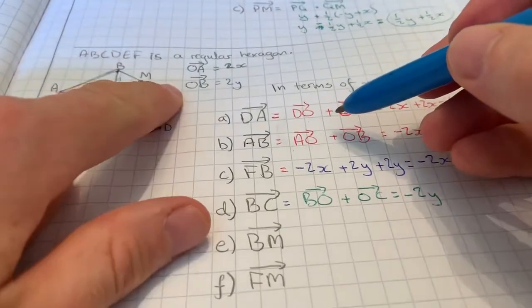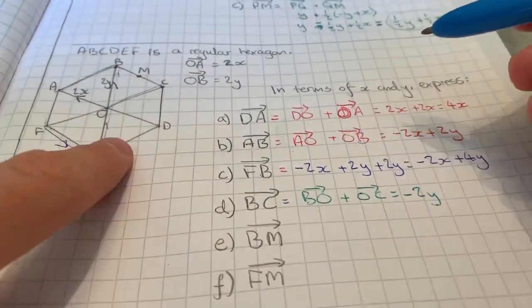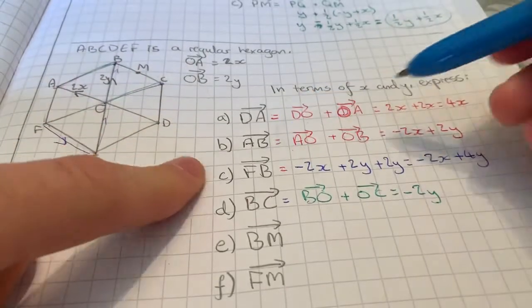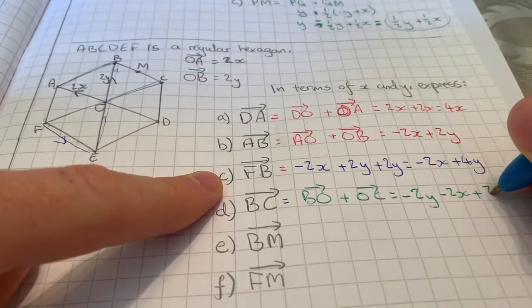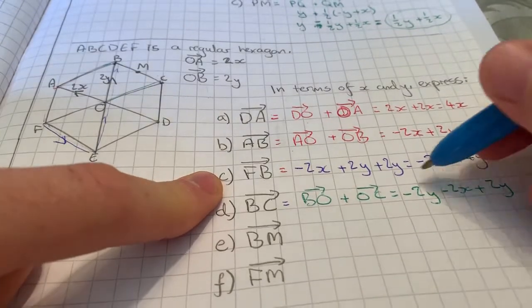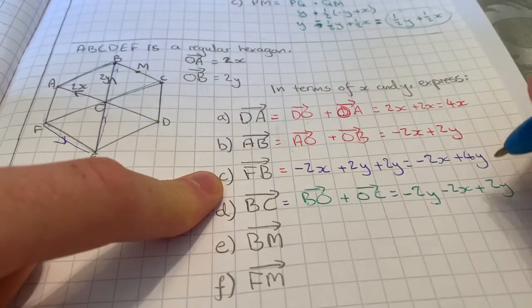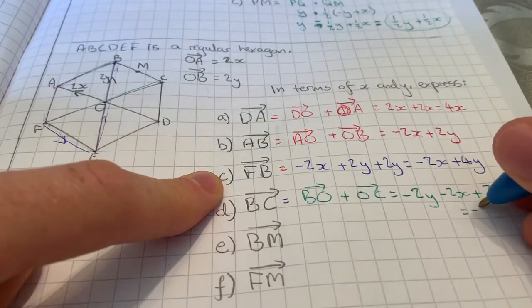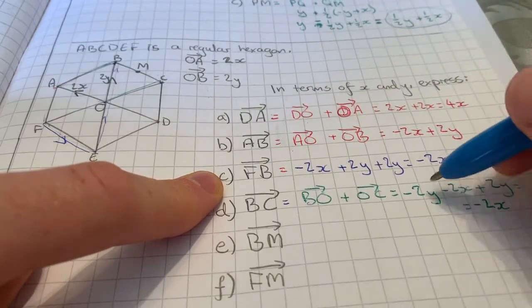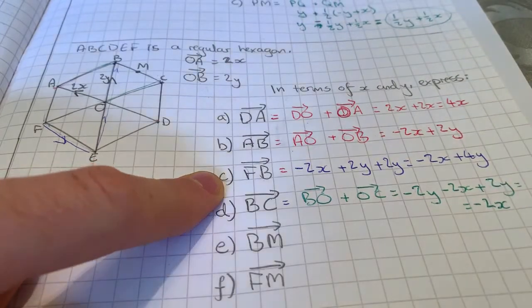And then O to C, like I said, it's the same as A to B. So it's minus 2x add 2y. If we tidy that all up, it'll leave you with just minus 2x, because minus 2y add 2y is nothing.